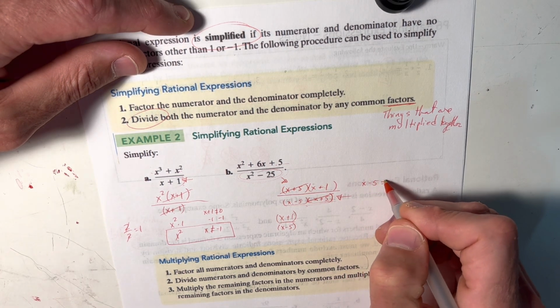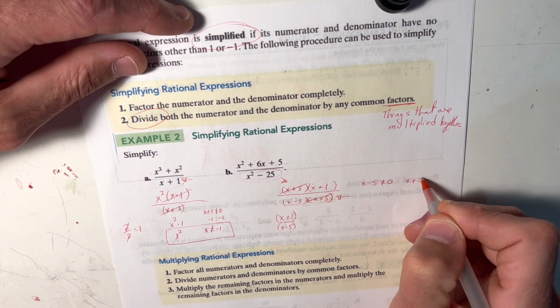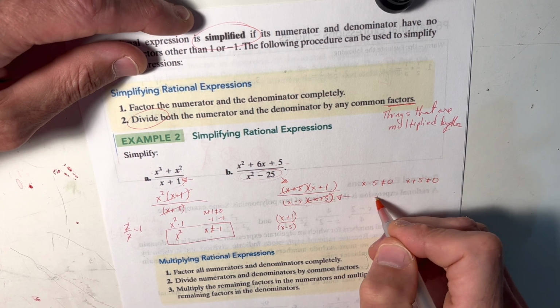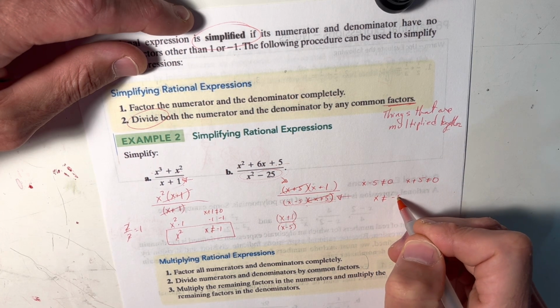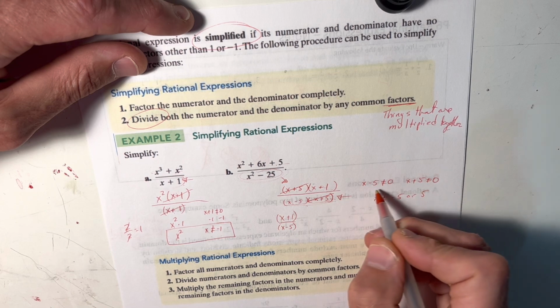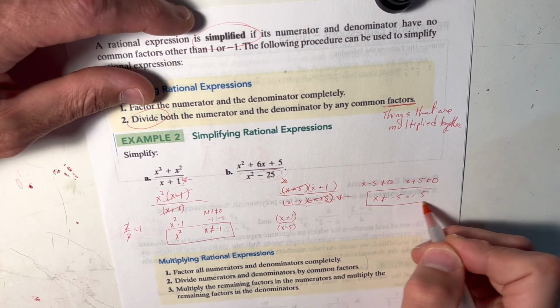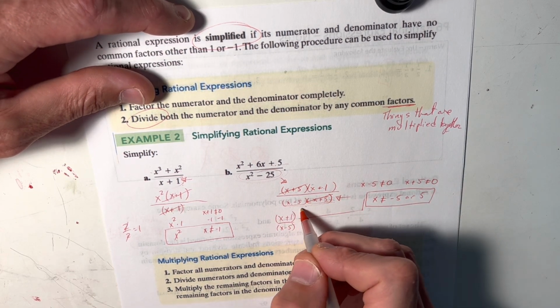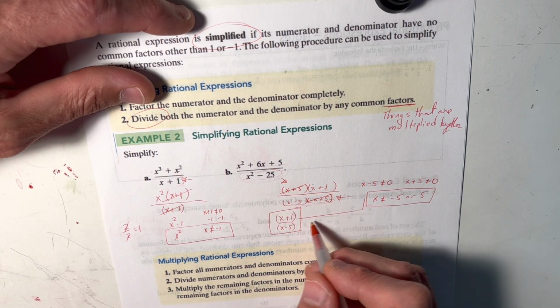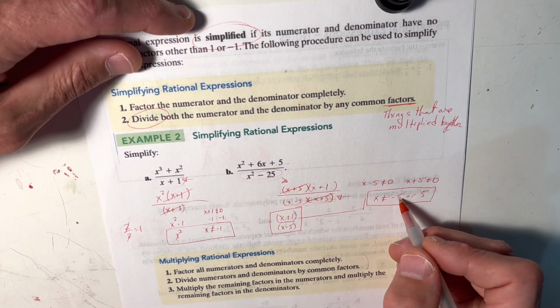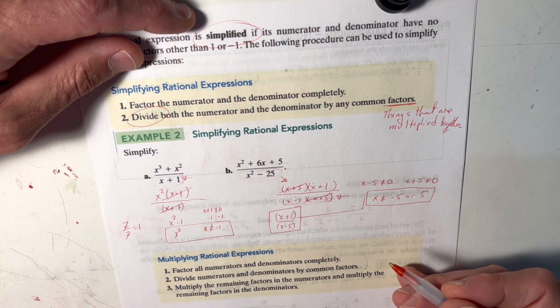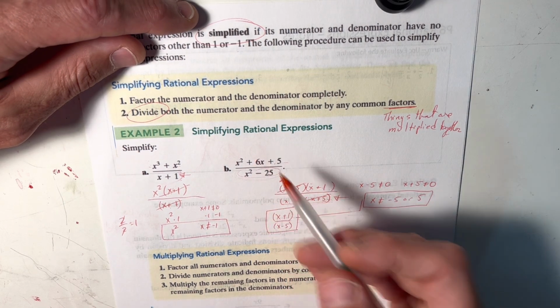X minus 5 cannot equal 0, and x plus 5 cannot equal 0. And in this case, x cannot equal negative 5 or positive 5 when I solve both of those. So this is my domain restriction, and this is my simplified version. And both of those are necessary in order to give an answer for a simplified version of this rational expression.